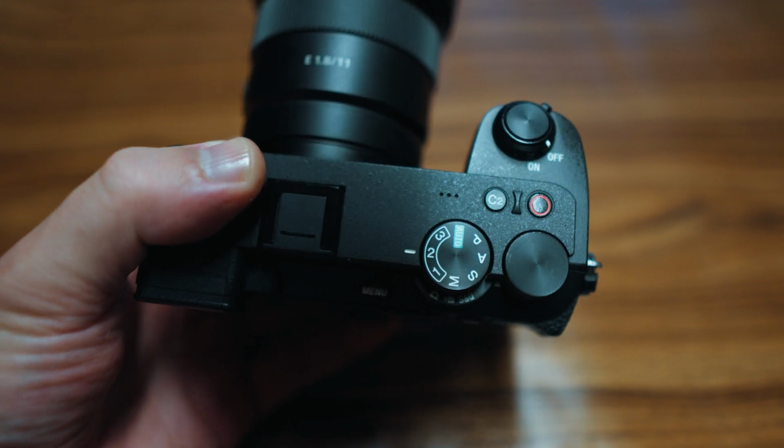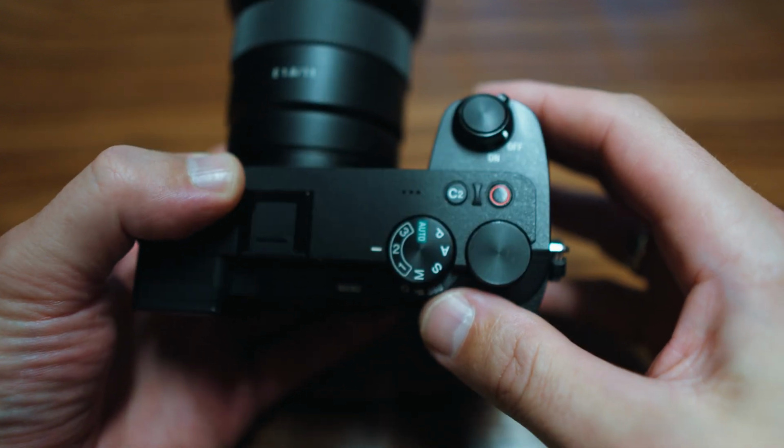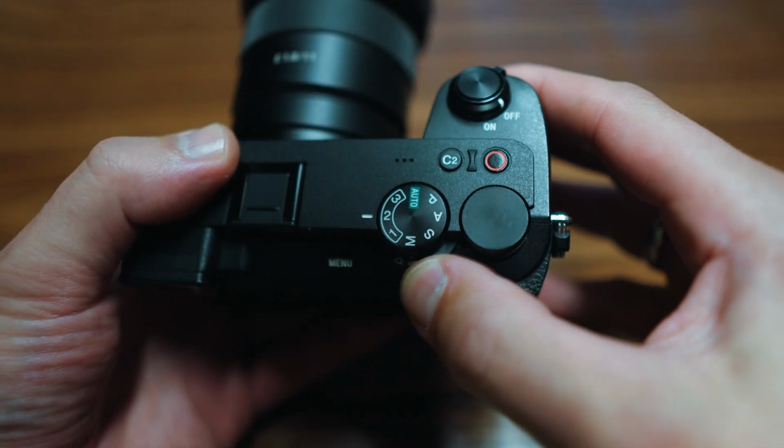Now we can go into how I set up my camera for photography. It won't be so long because basically all the settings are the same. It's just a few tweaks we need to do and that's it. So let's go. First of all, make sure you are set to manual mode. I like to shoot in manual, so I turn the front dial to M.